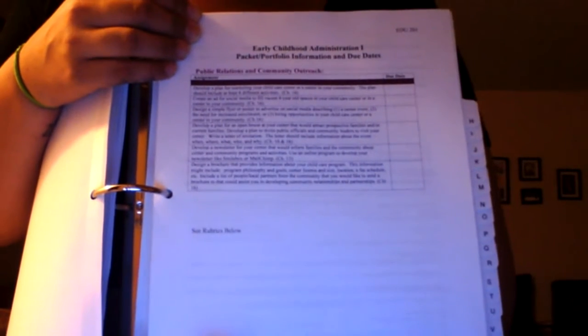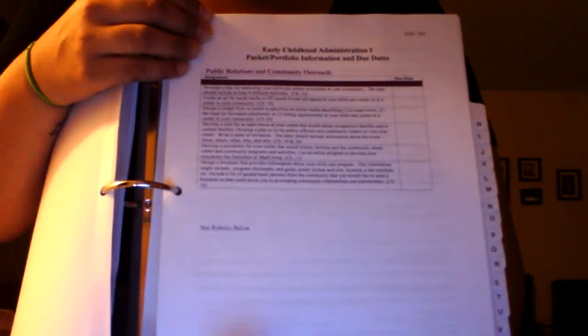And I also added that PowerPoint that we were able to download that discusses licensing and certification. I just thought it would be a good thing to reference back on if I were to have any questions regarding licensing requirements. And going on to the third section of my portfolio is the public relations and community outreach.